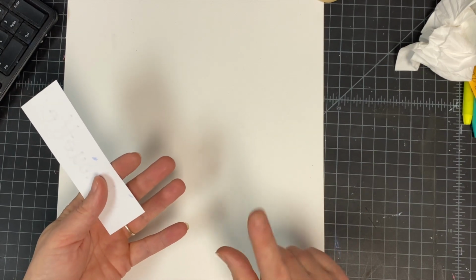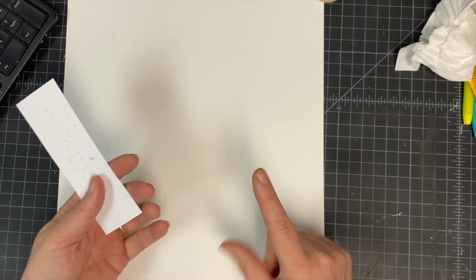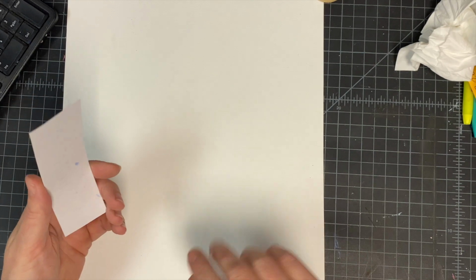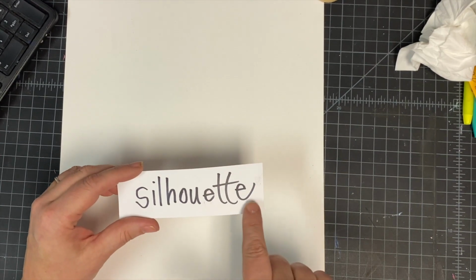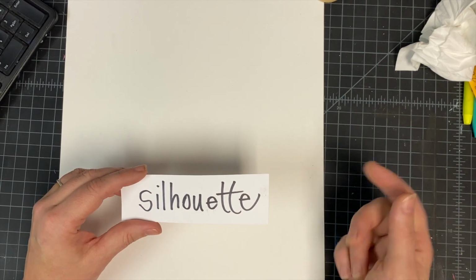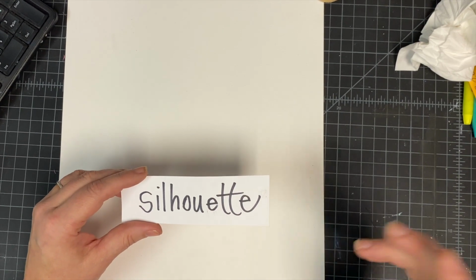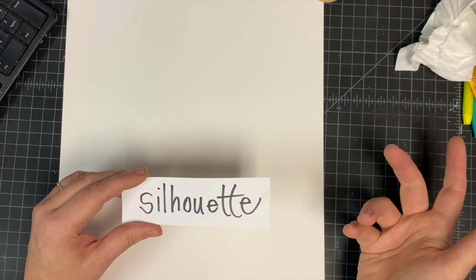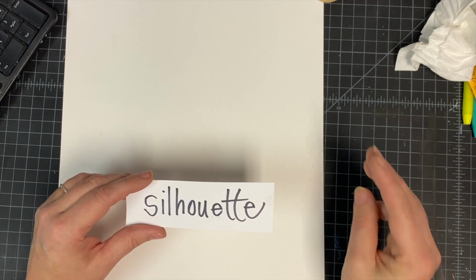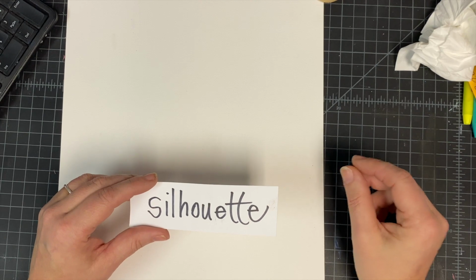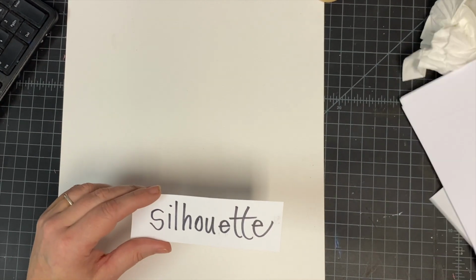The first thing I would do is figure out what it is that you want to use as your silhouette. I would type that into your search engine and add the word silhouette to the end of that and see what you get. That'll give you a lot of images to work from. And at that point, you can do three things. You can, if you want, print it out.